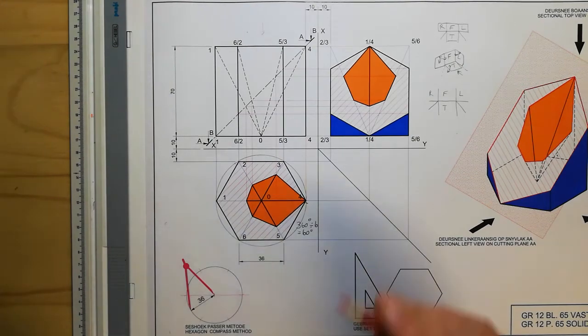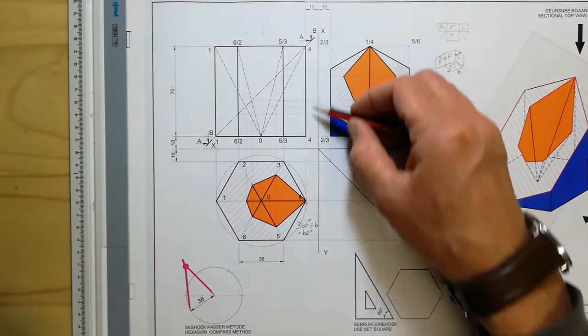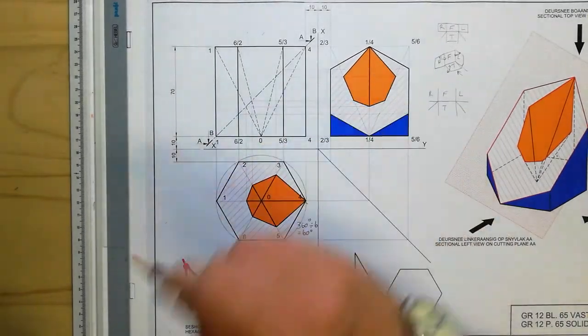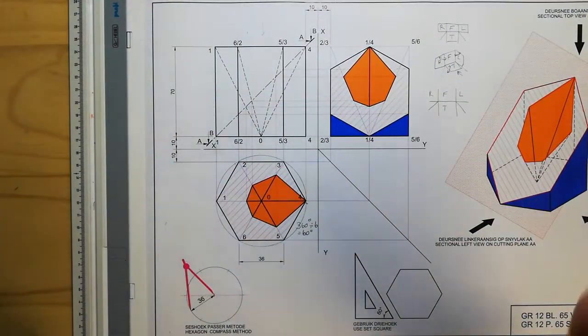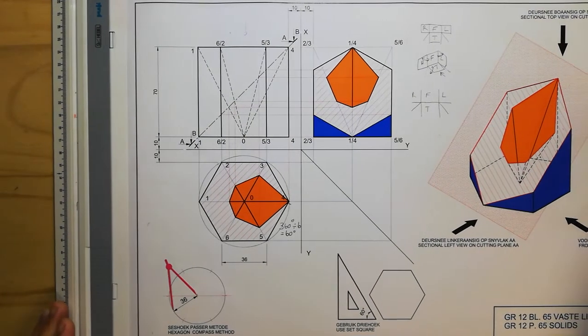Okay, so first of all, here's my hexagonal prism, all the lines. Please, guys, make sure that you've properly numbered it. If you don't have numbers, you are going to struggle. Trust me on this. I've been doing these drawings for many, many years. I still number my views, and it helps me tremendously, especially if you're under pressure in an exam.